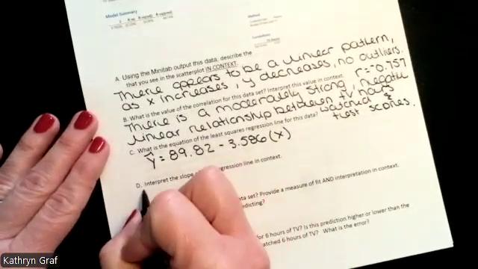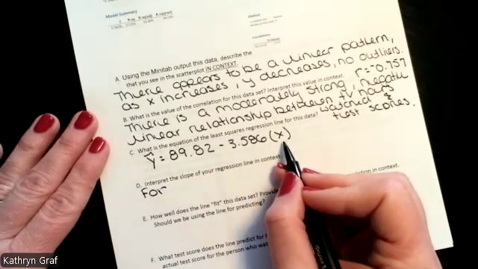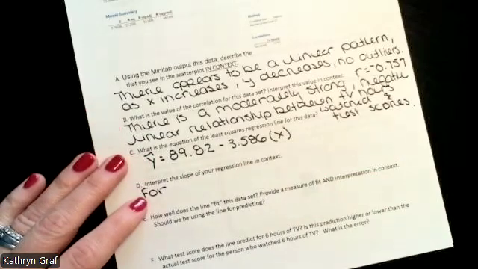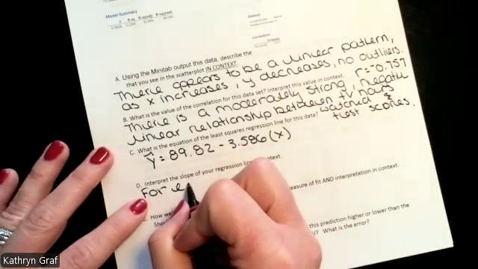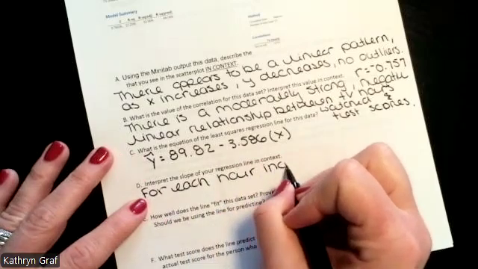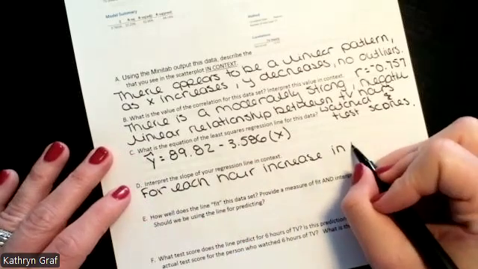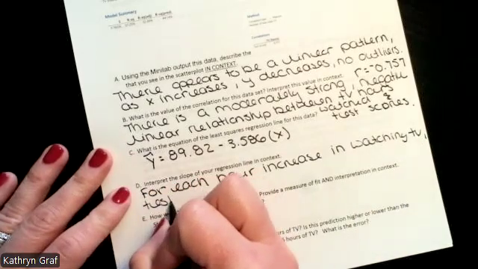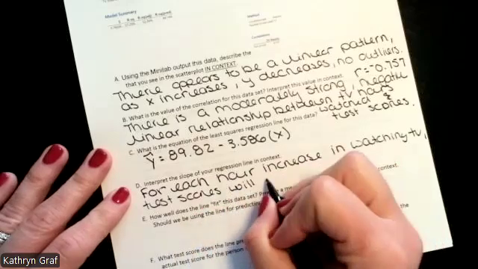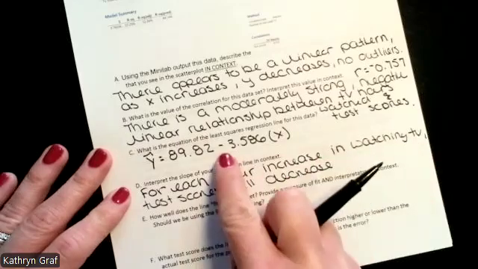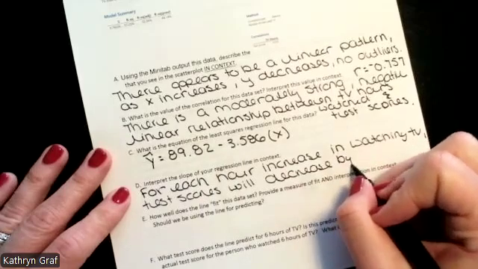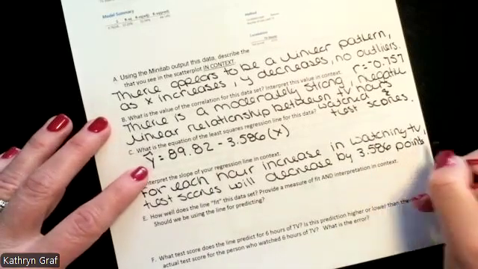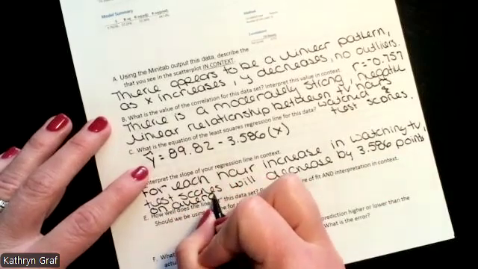Now we have to think about what x is representing. x represents TV hours and y represents test scores. So I'm going to say for each hour increase in watching TV, test scores will decrease. I'm saying it's going to decrease because I have a negative slope here, by 3.586 points because it's a test score. So points, on average. Sorry, that's a little tight there.